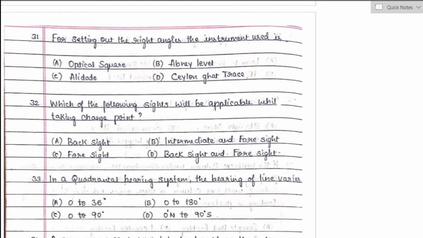Question number 31. For setting out right angles, the instrument used is the optical square. Option A is the right answer. Question number 32. Which of the following sights will be applicable while changing the point? When there is a change in point, the sights taken on the ground are backsight and foresight. Option D is the right answer. Question number 33. In a quadrantal bearing system, the bearing of a line varies between 0 to 90 degrees. Option C is the right answer.